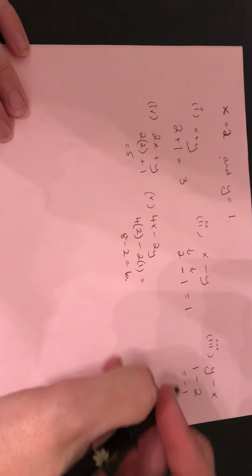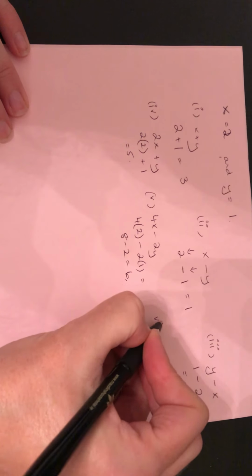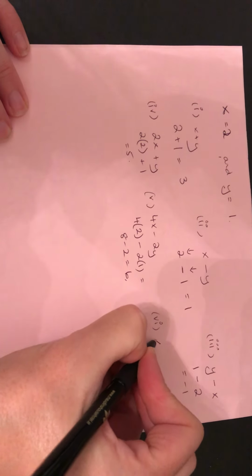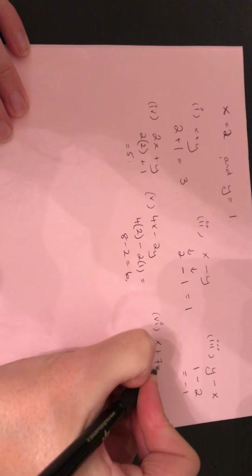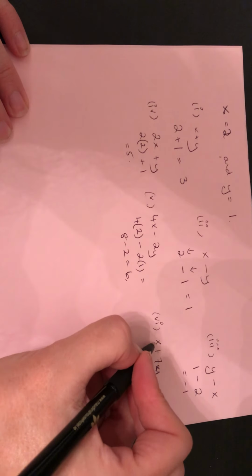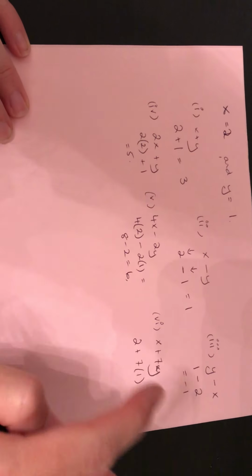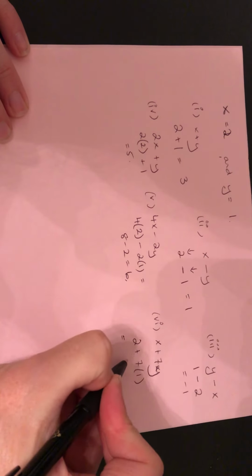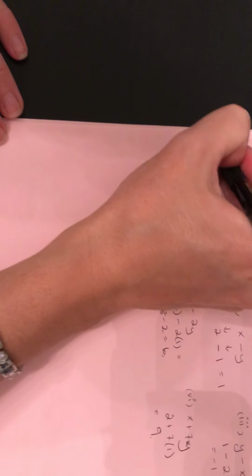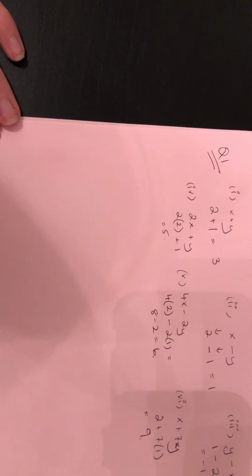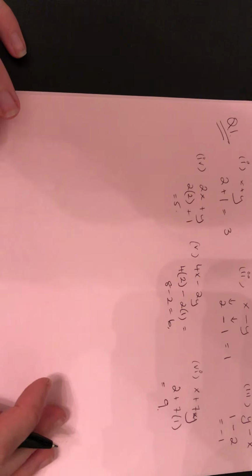And we have x plus 7y as the last part of question 1. And again, we know that x is 2, 7 times y is 7 times 1, which gives me 9. That was question 1. Pretty straightforward, substituting in when we know the missing number.